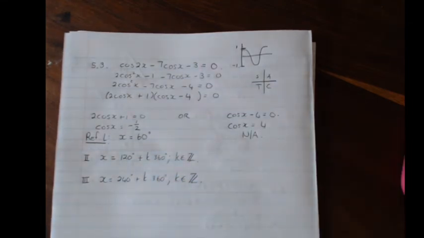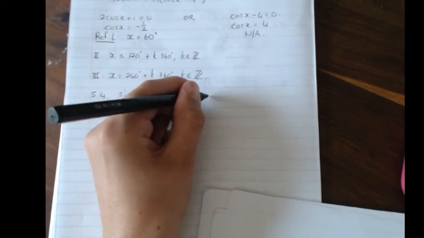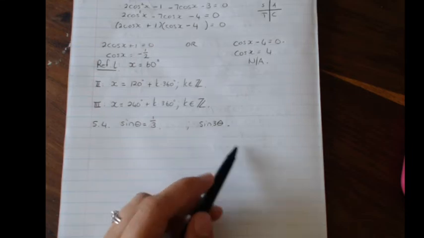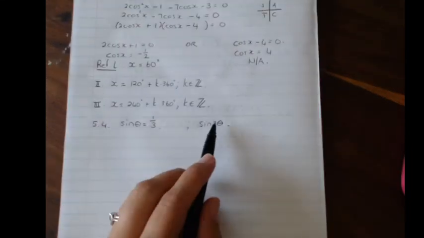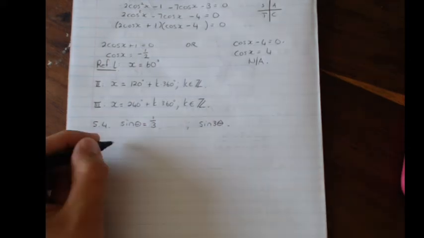Okay, if they ask a specific solution, just so you know what that means. Question 5.4. Right, question 5.4 says, given that sine theta is a third, calculate the numerical value of sine 3 theta without using a calculator. Right, so sine theta is a third. I want the numerical value, meaning a number, not something with an x or a theta in it, a number, 20 or a half or a quarter, a number, value of sine 3 theta.